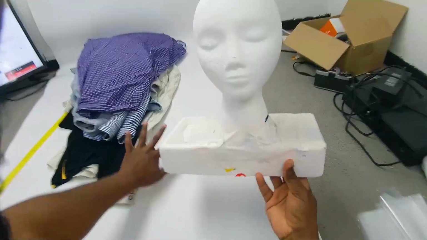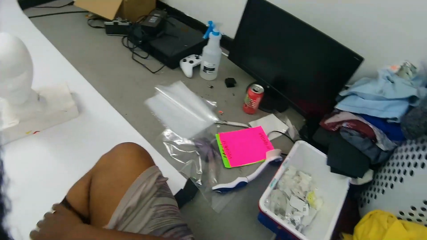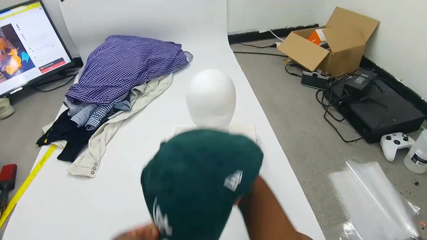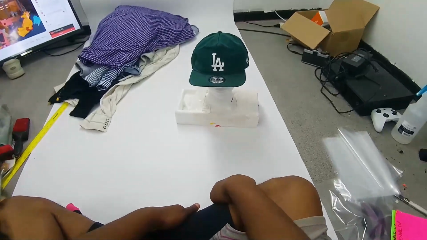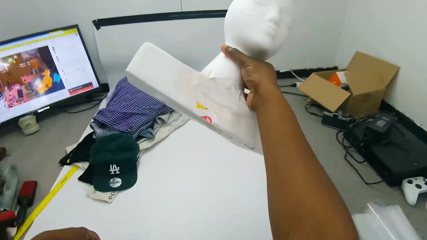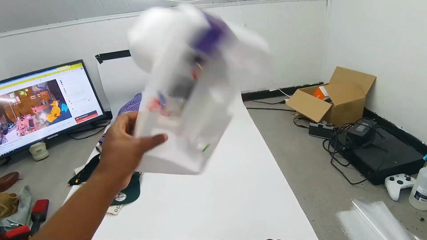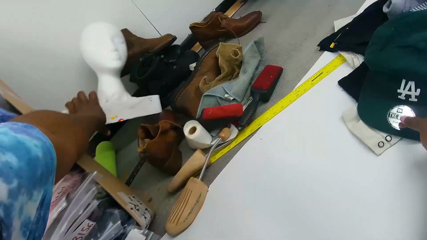My mannequin, I use this for hats. There, I use this to take photos of hats. Just a regular mannequin. I got this off of eBay, and I taped it onto this.